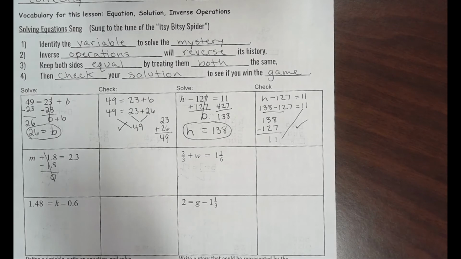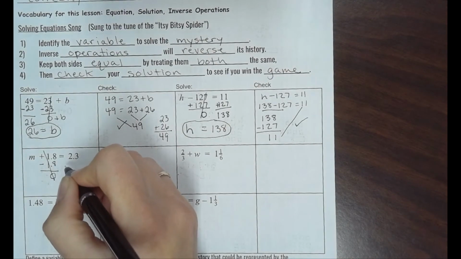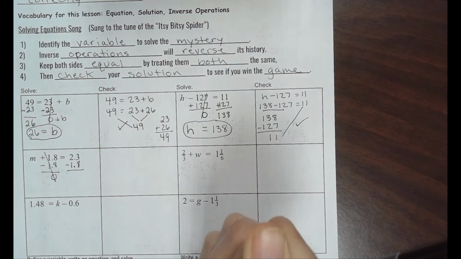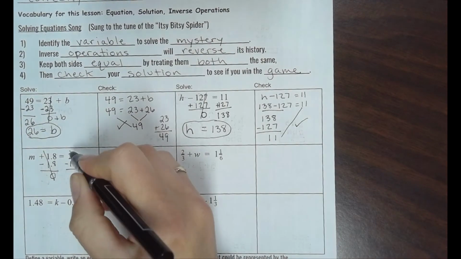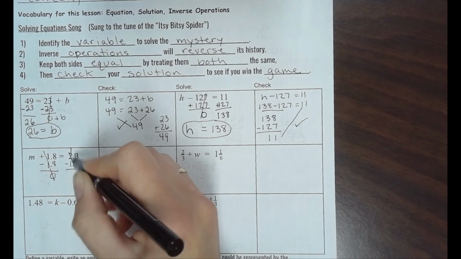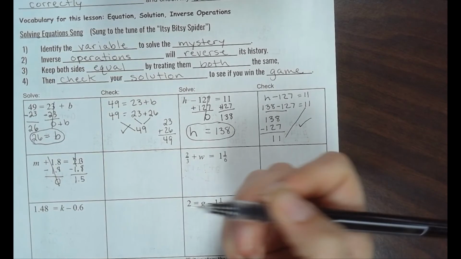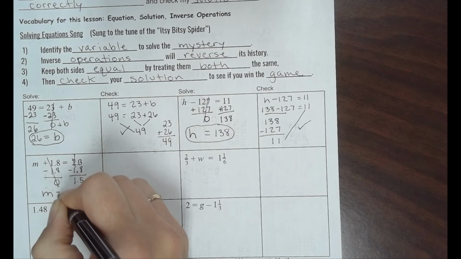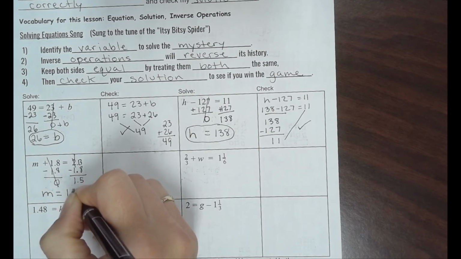But what I do to one side, I have to do to the other. So keep both sides equal by treating them both the same. So I'm going to minus 1.8 from this side. 2.3 subtract 1.8. Have to borrow here. 13 minus 8 is 5. 1 minus 1 is 1. Don't forget the decimal. So I have m on this side of the equation, and I have 1.5 on this side of the equation.